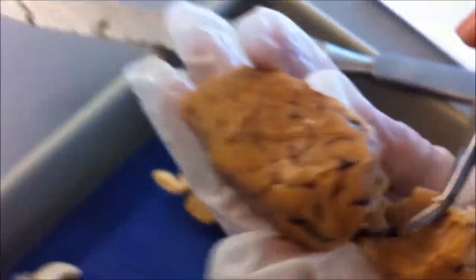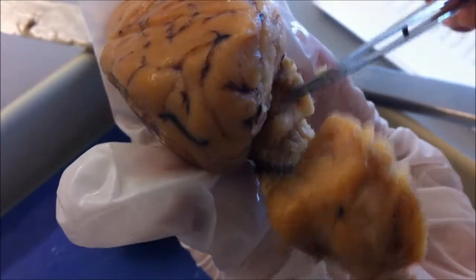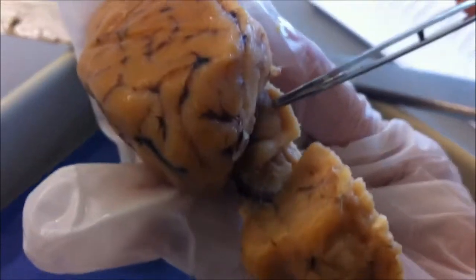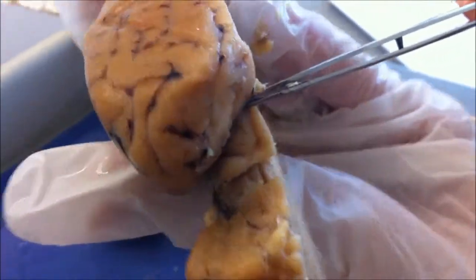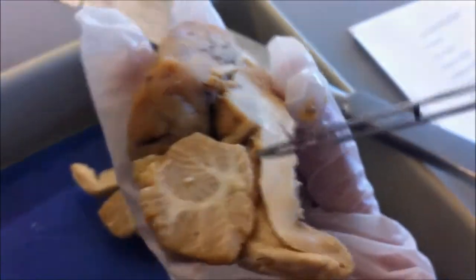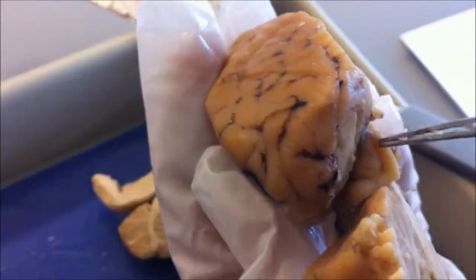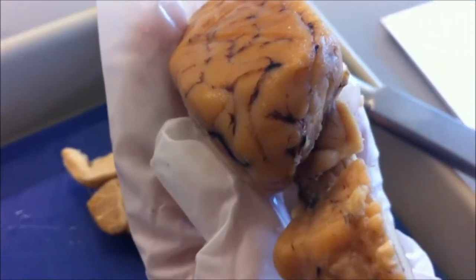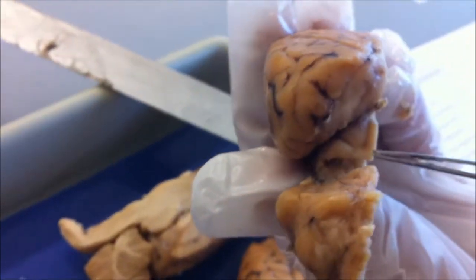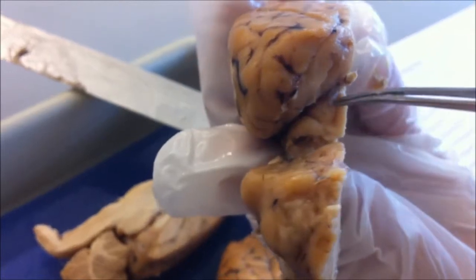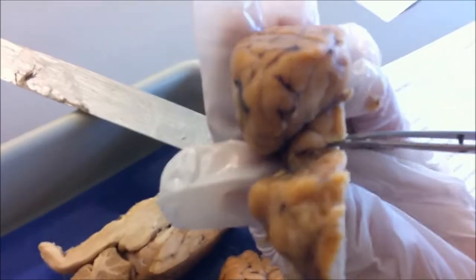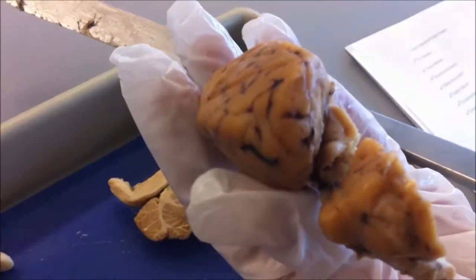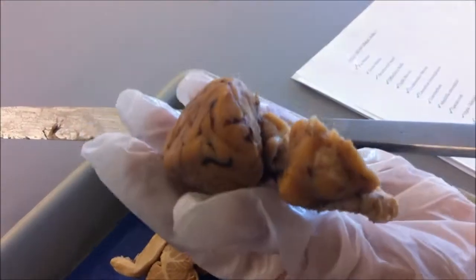Now your inferior and superior colliculus. Here's your superior, and the inferior is just below. So superior colliculus, inferior colliculus.